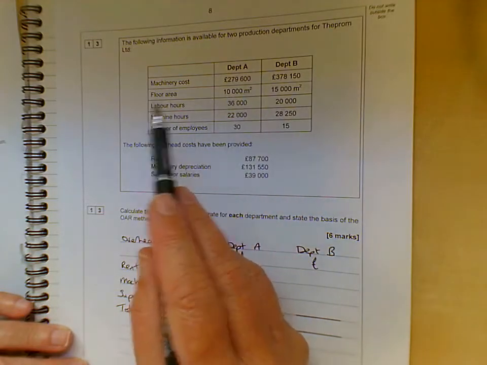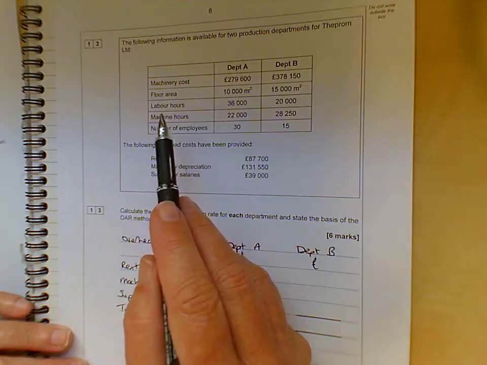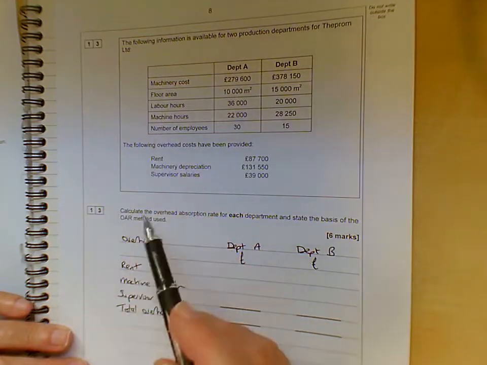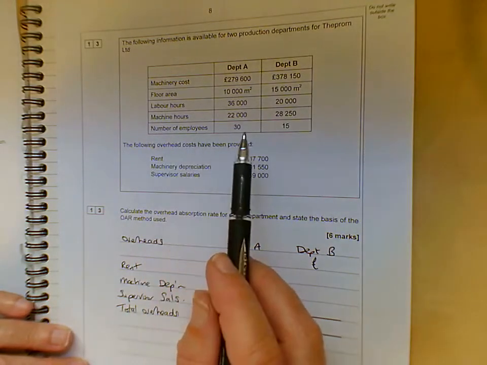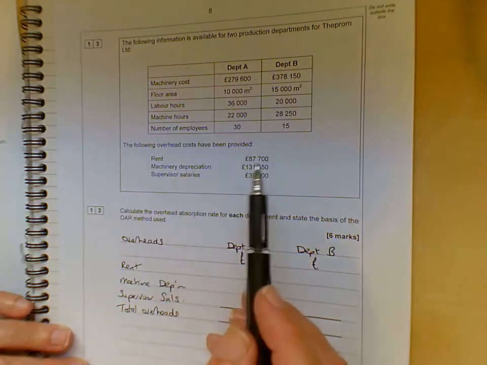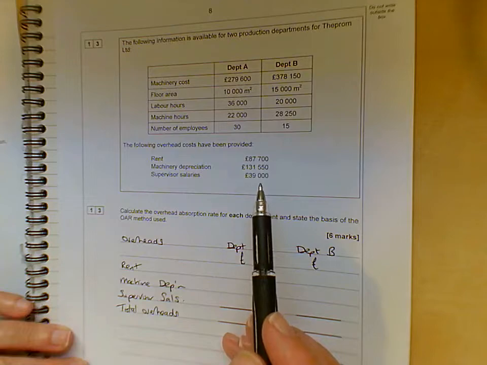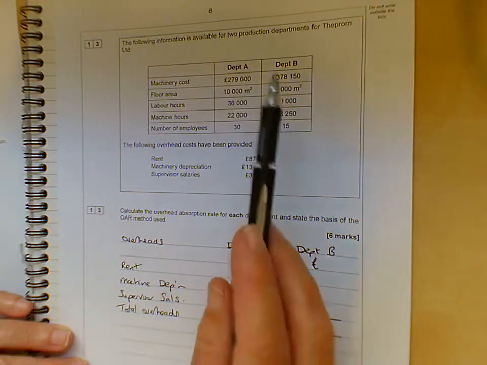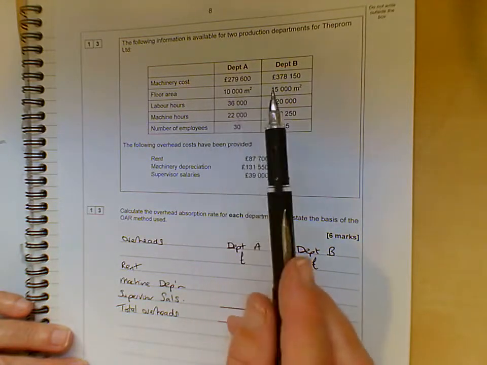So some information about the cost of machinery, the floor area, the number of labour hours and machine hours for each department, and then the number of employees that we've got. We've also got these overheads, 3 different overheads: rent, machine depreciation, and supervisors' salaries. And what we've got to do is absorb those into the units of output.